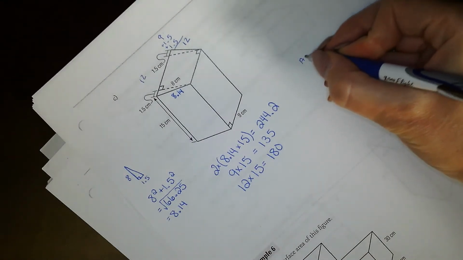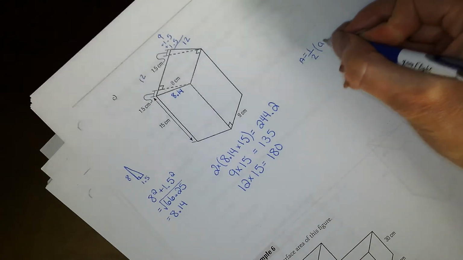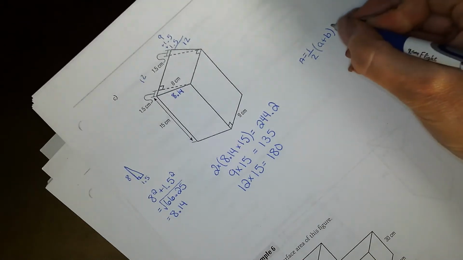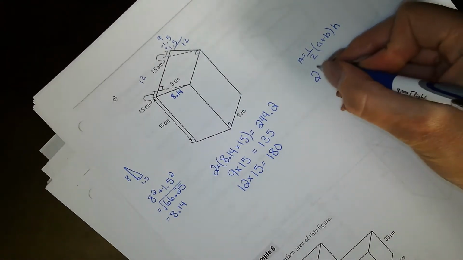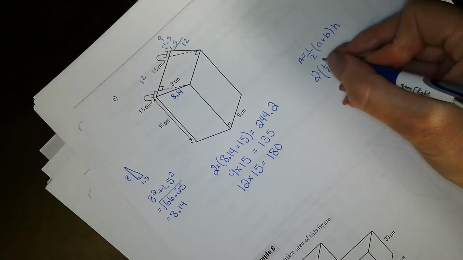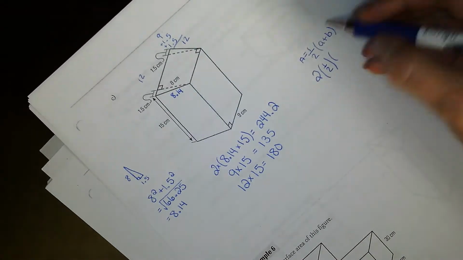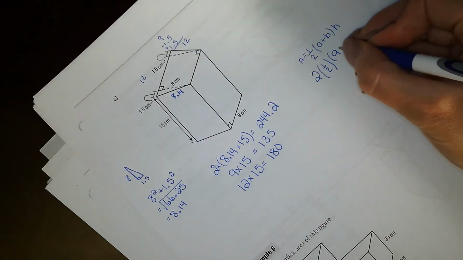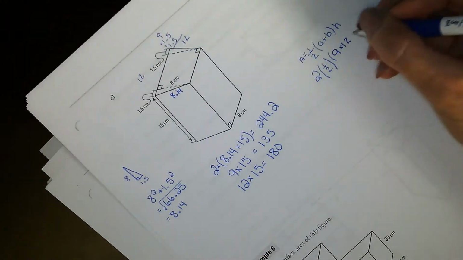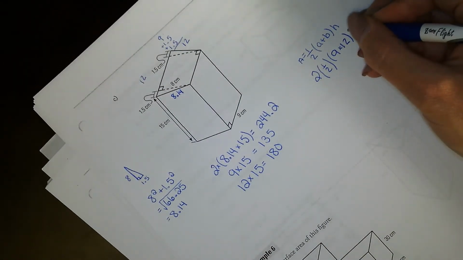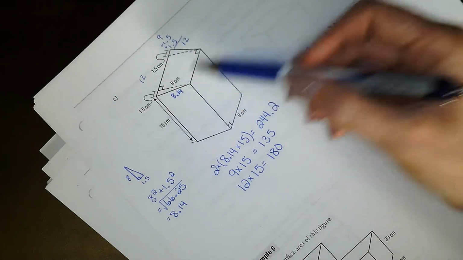We know that the formula is 1/2, and then you've got an A plus B times your height. Now there's two of those trapezoids, so I'm actually going to go 2 times the 1/2. My A is 9, and my B is this backside, which is 12. And then times that by my height, which in this case is the perpendicular height of 8.